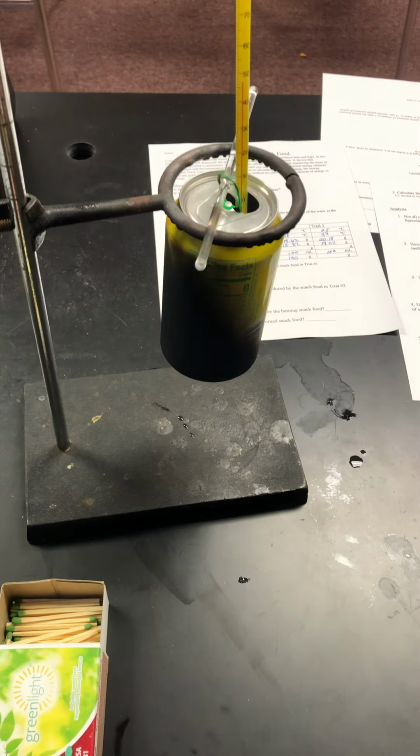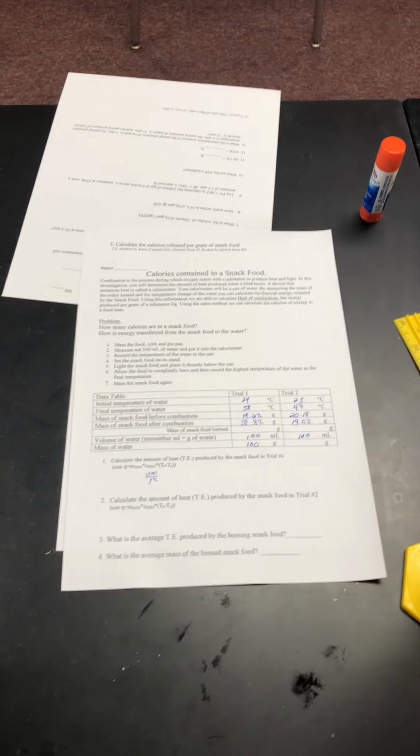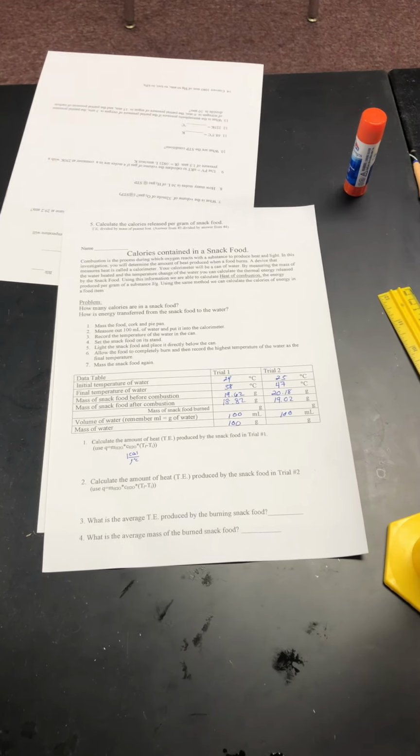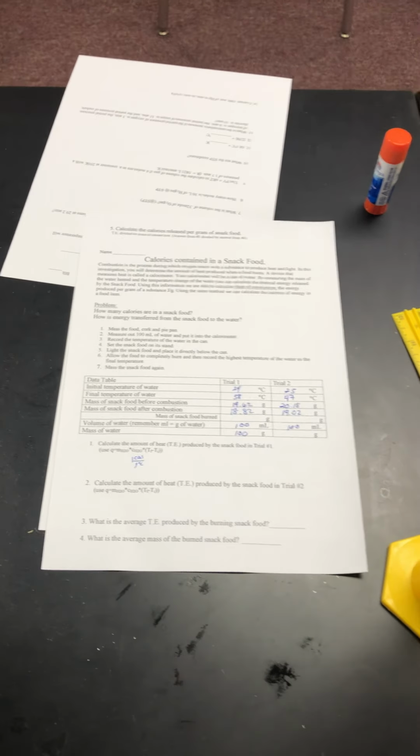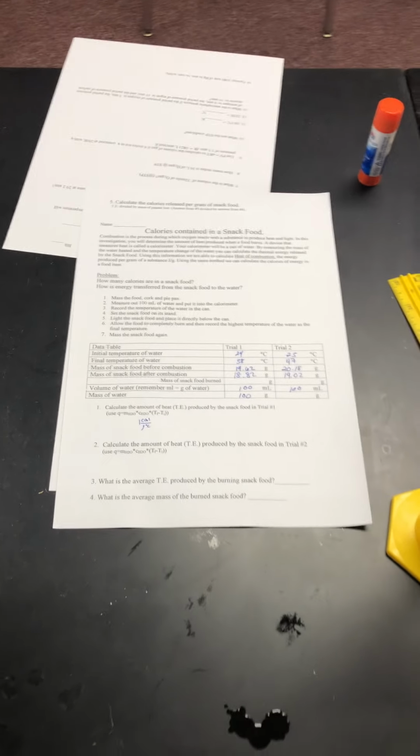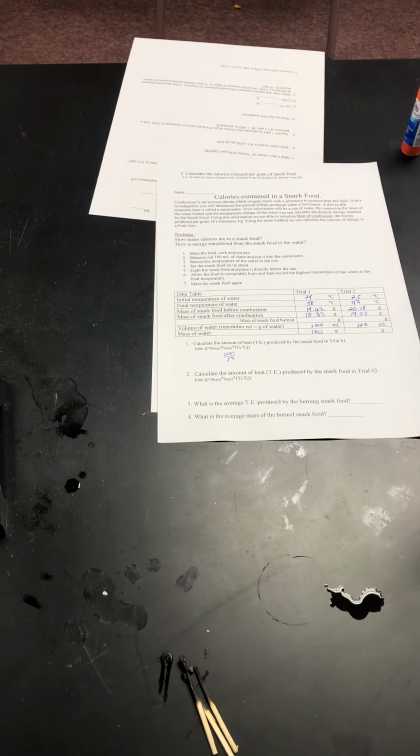Now, these calories are going to be physics calories, not food calories, right? 1 food calorie is actually 1,000 calories in physics, but you have all the data that we'll need in order to make calculations and complete the lab at this point. If you have any questions, please ask.